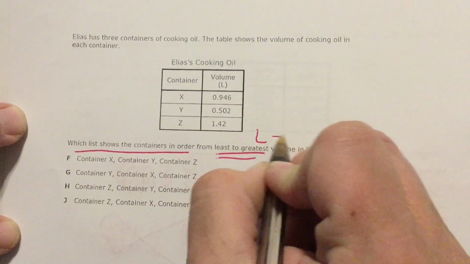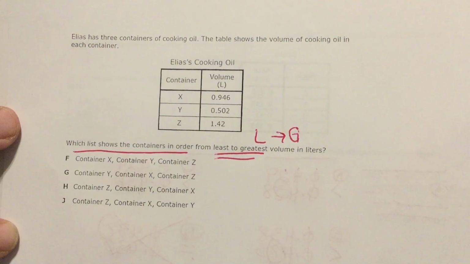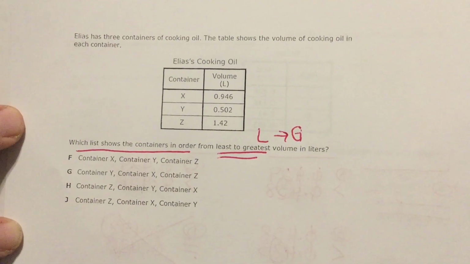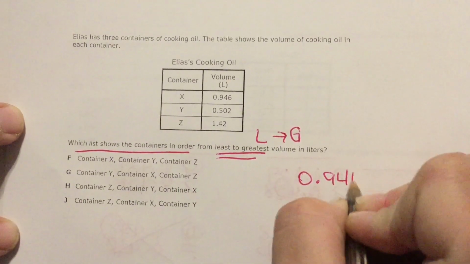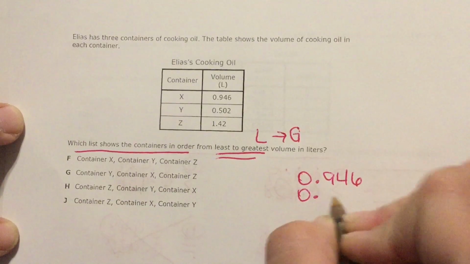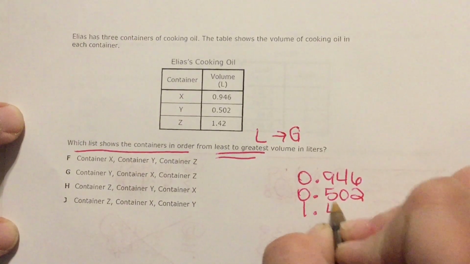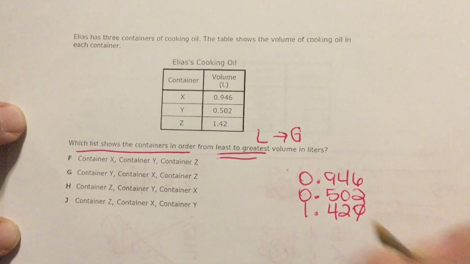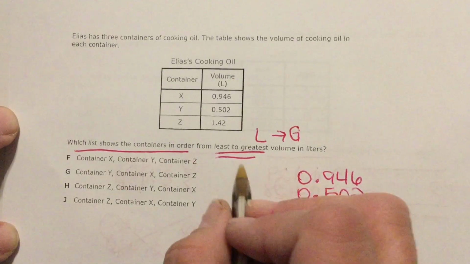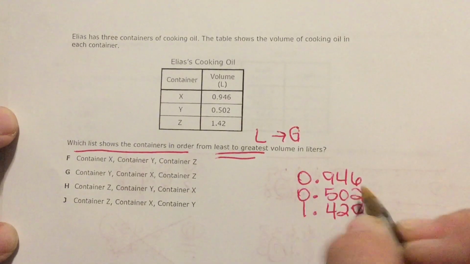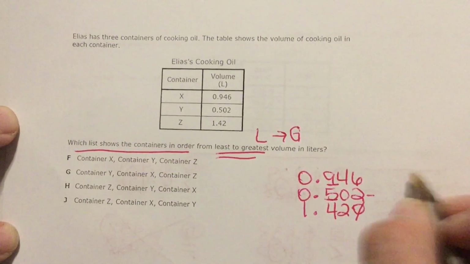So we're going least to greatest. All right, so you should have said 0.946, 0.502, 1.42, fill in the hole with a 0. You should have all this work on your paper. All right, we're going least to greatest. So we're looking at zeros first, and then 9 and 5. 5 is going to be first.